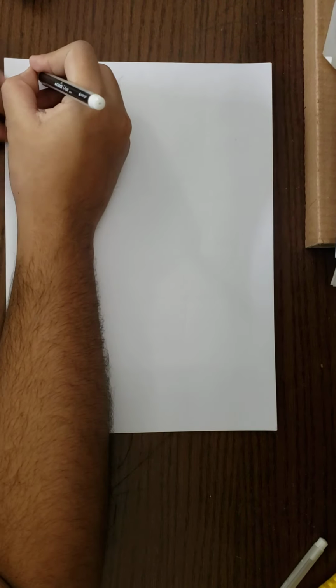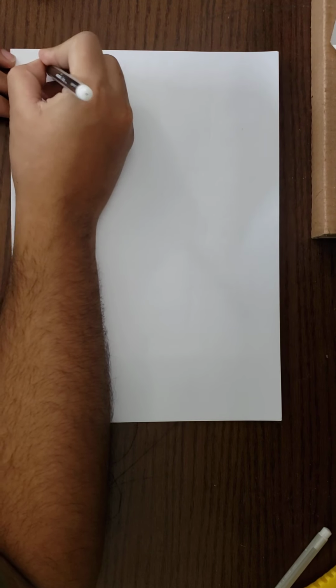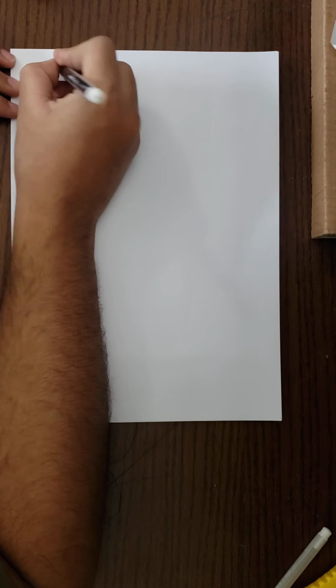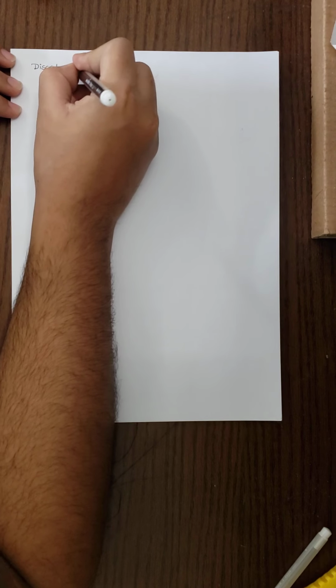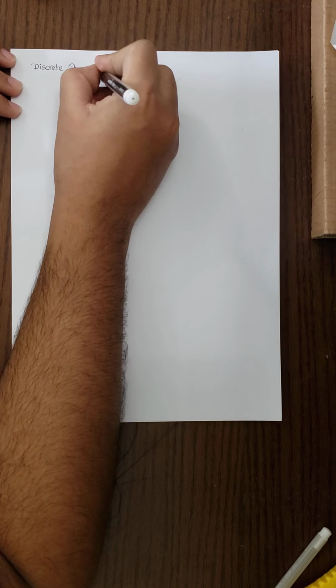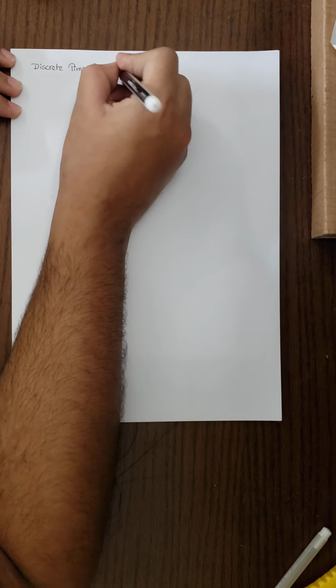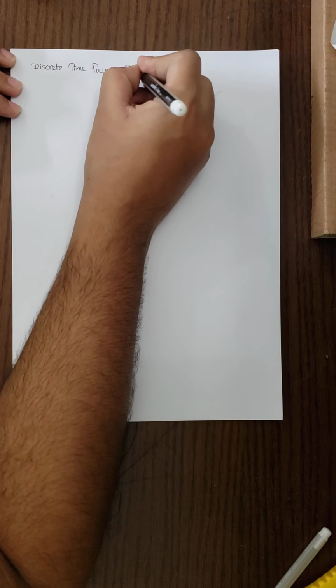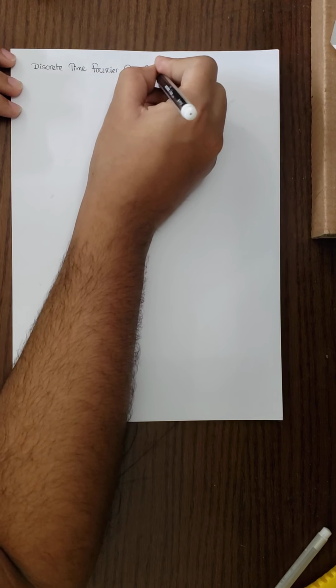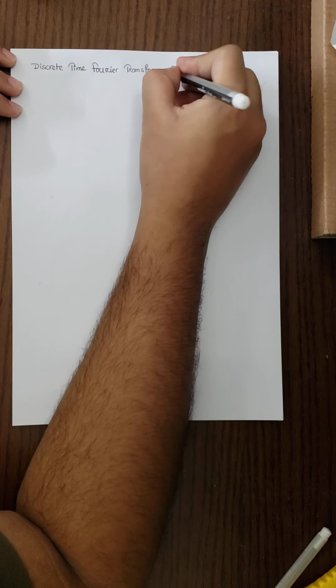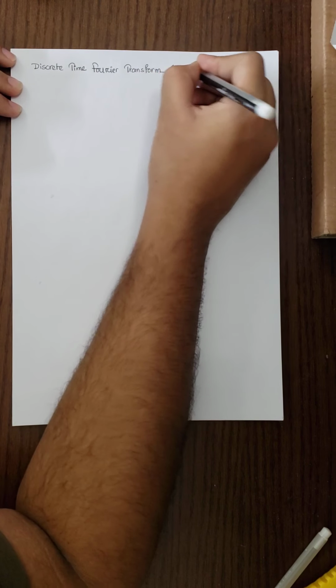Okay, ladies and gentlemen, in today's lecture on EEC 393 Digital Signal Processing, we shall be discussing the discrete time Fourier transform, which in short is otherwise known as DTFT.